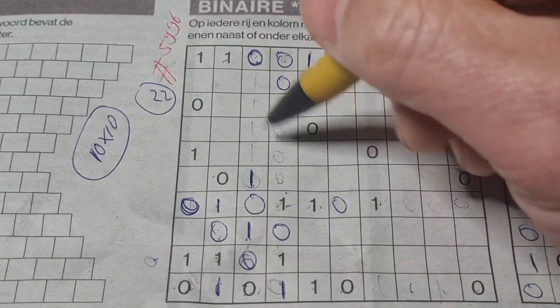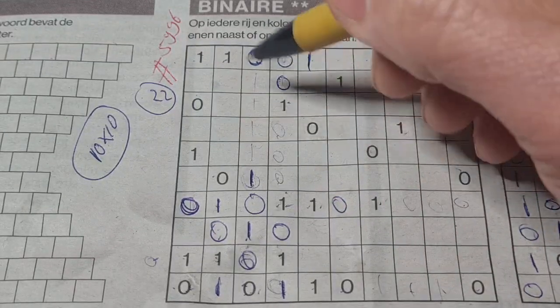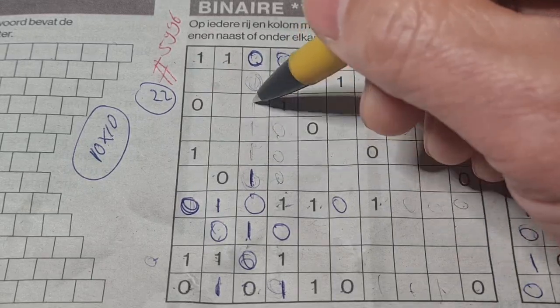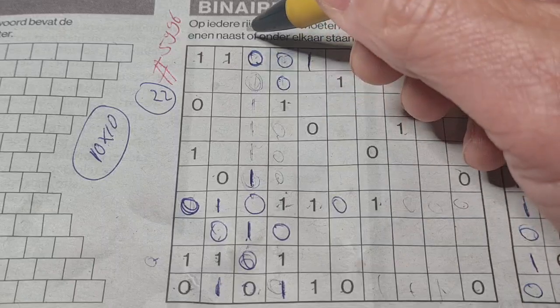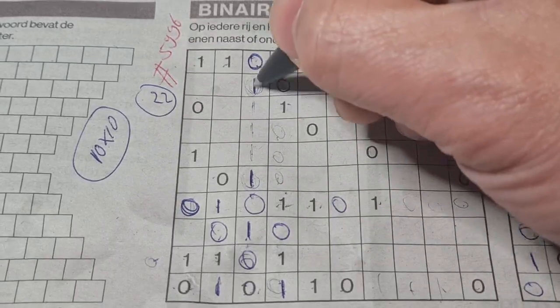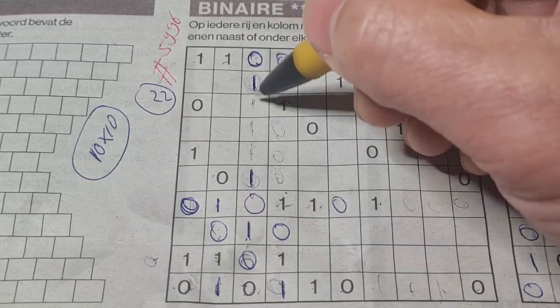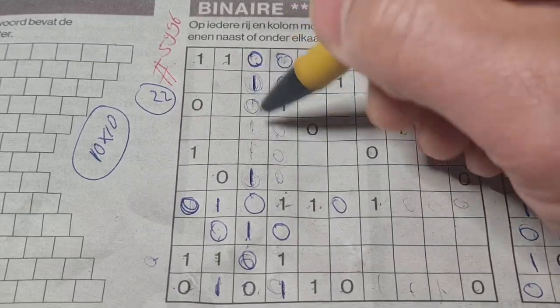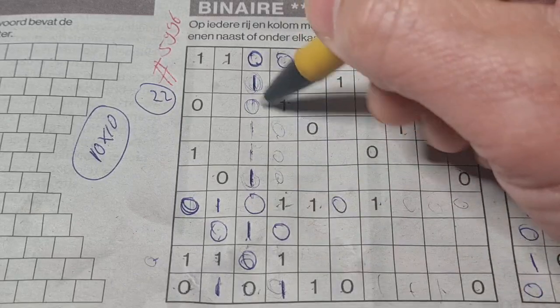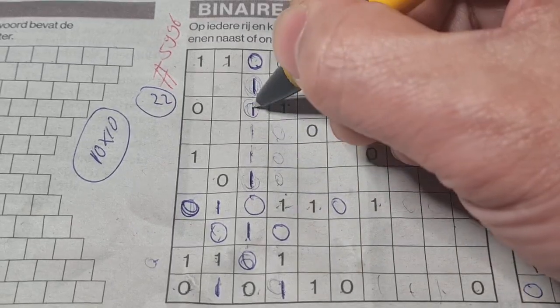If I place number 5 here, the 5th O, then we still have 1, 2, 3, 4 ones in a row in this column. Not allowed, one of the rules, so this should be a 1. If I place number 5 here, then we still have 3 ones in a row in this column. Not allowed, one of the rules, so this should be a 1.